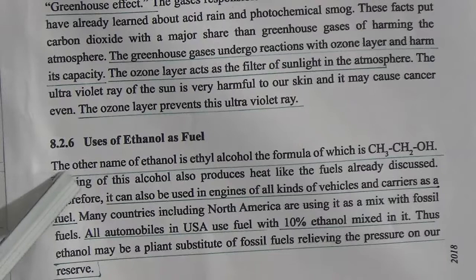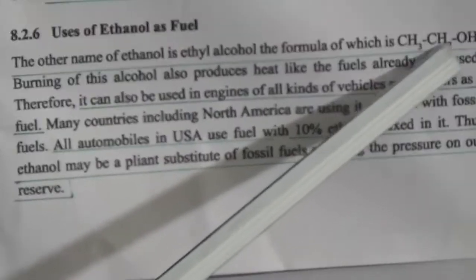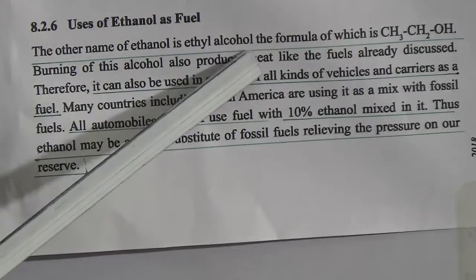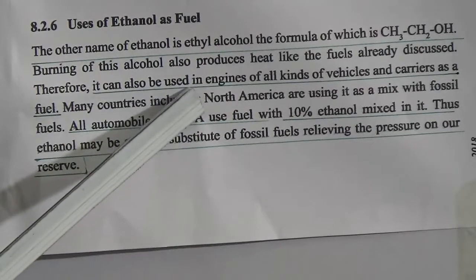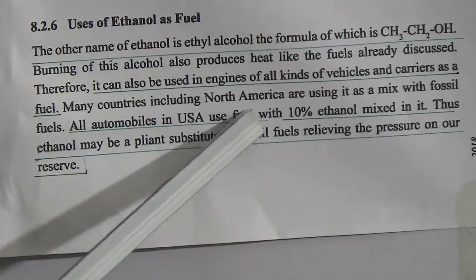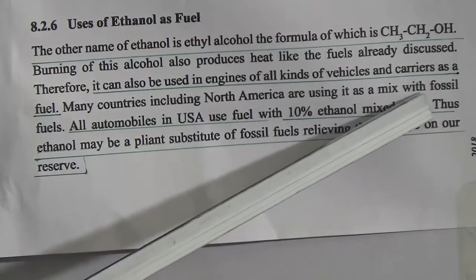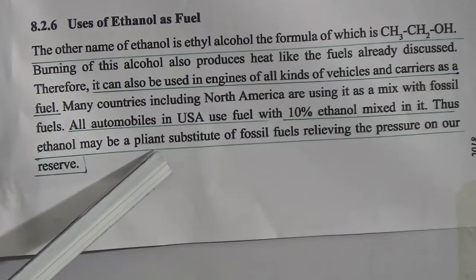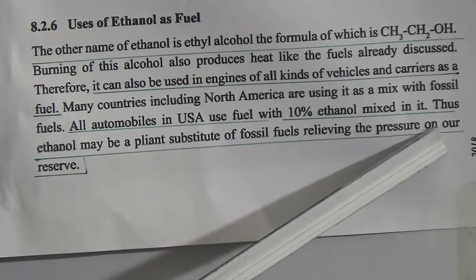Now use of ethanol. Dear students, the other name of ethanol is ethyl alcohol, and the formula of it is CH3-CH2-OH, and this alcohol can also be used with fossil fuel as the fuel of the engines of vehicles, and that will make less harmful gases. In North America, in the USA, they use 10% ethanol mixed fuel for their vehicles, and it produces a lesser amount of harmful gases. Then ethanol may be a plain substitute of fossil fuels, relieving the pressure on our reserve.